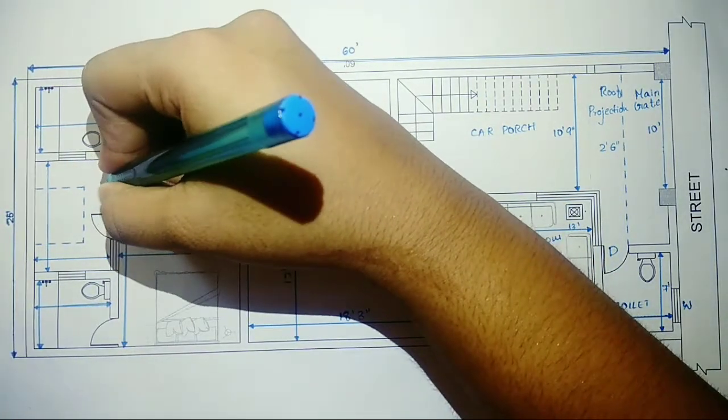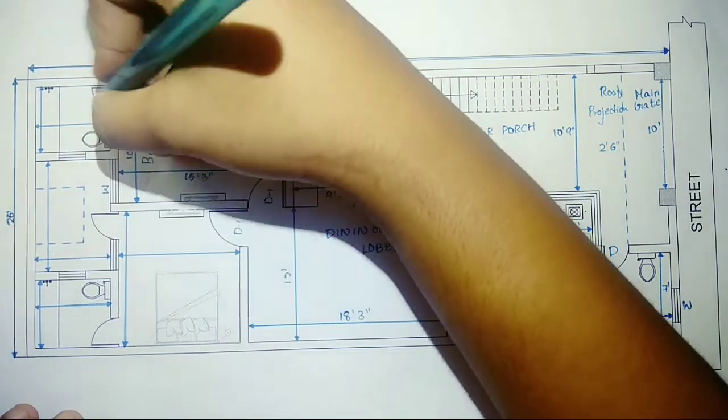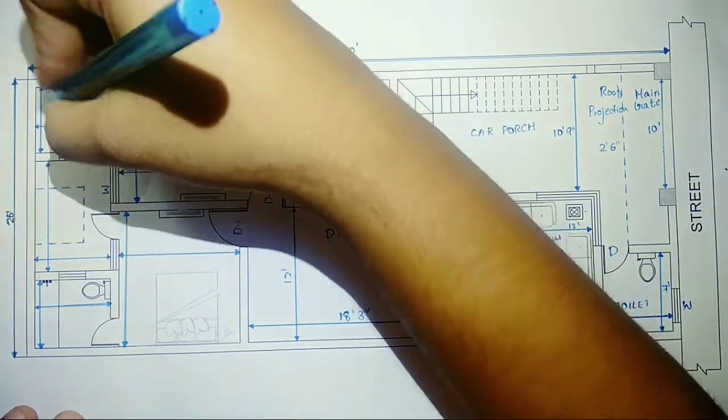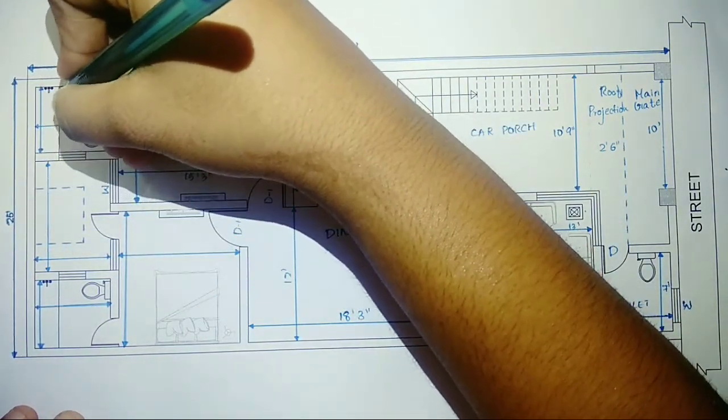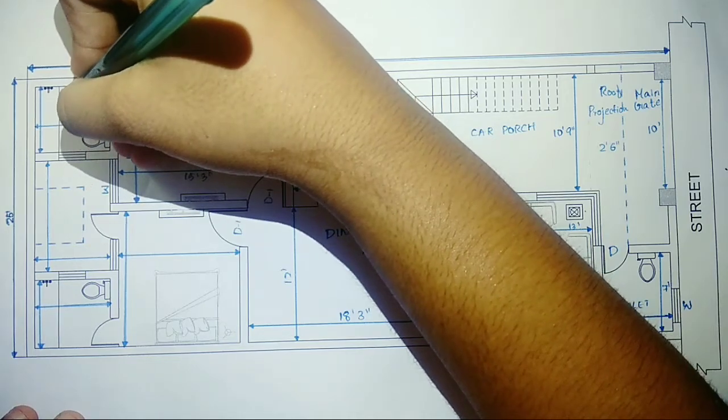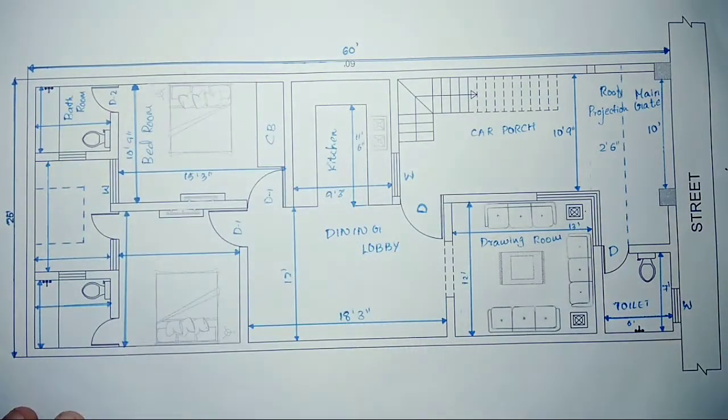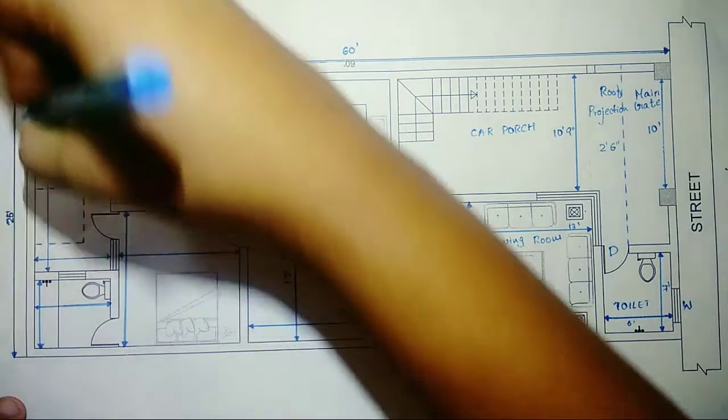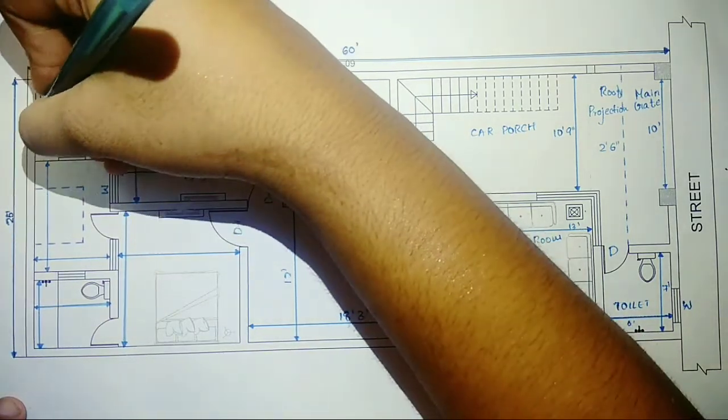Through D2, the door, let's enter into the attached bathroom. Here we have the bathroom which is of 7 feet length and 6 feet width. We have provided a window over here as well.